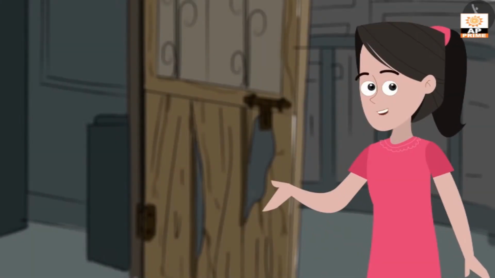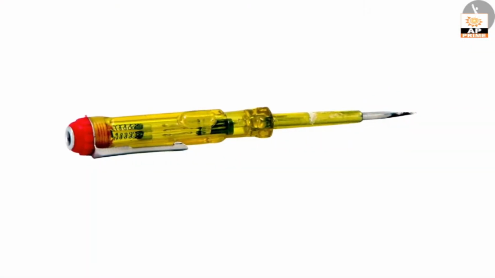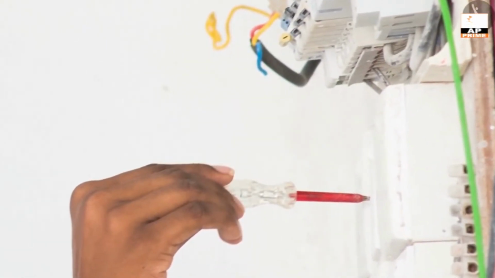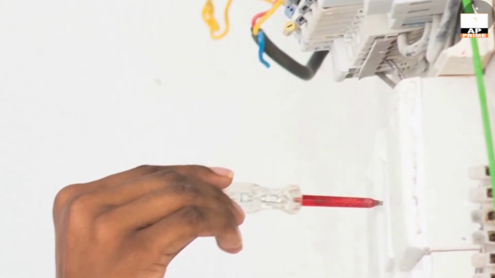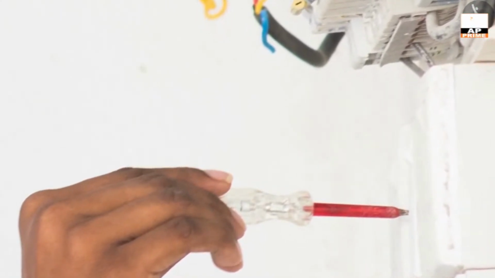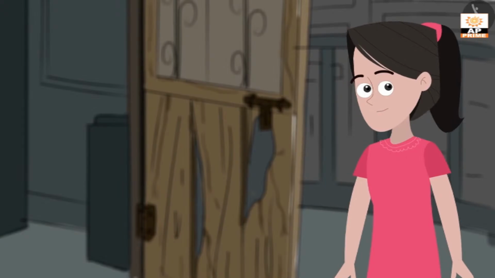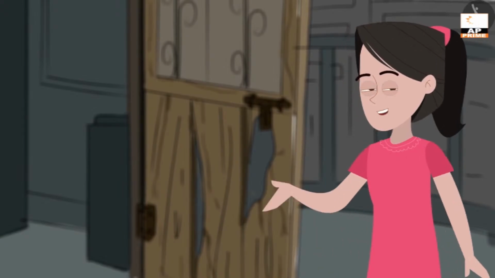Friends, look what I got from the toolbox. A tester. At times when an electrical appliance is not switching on despite being plugged in, Mummy uses this to test if there is any electrical current in the socket. If there is current passing through in the socket, the small bulb inside this tester lights up. Hey, wait! Let me test your understanding. Can you tell me what we call this property of metals?